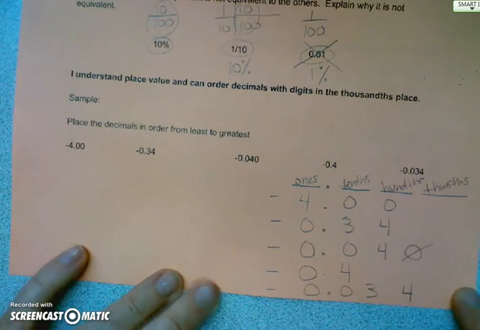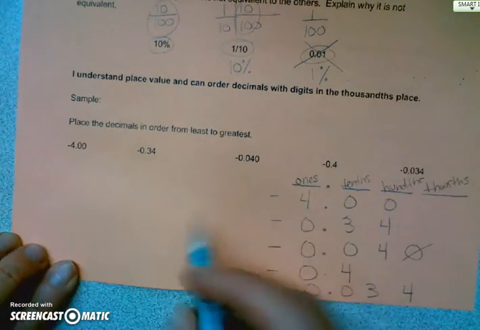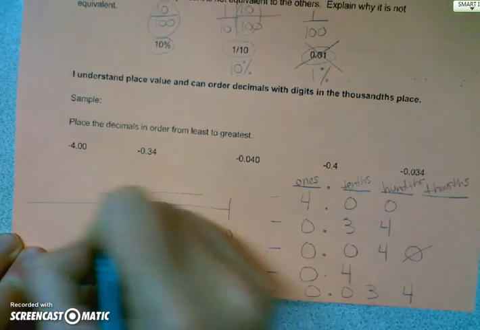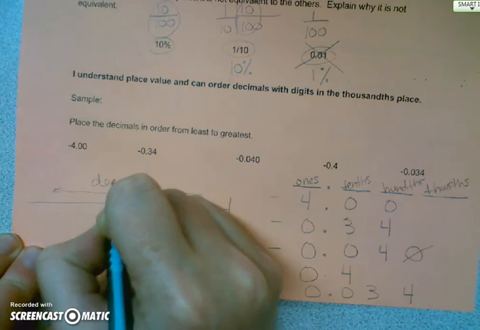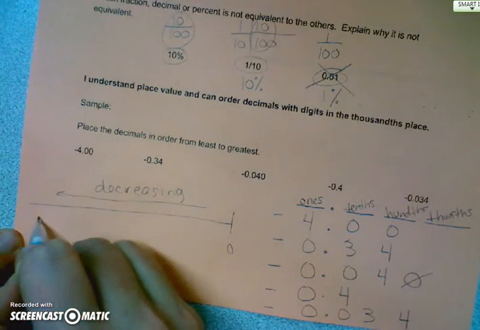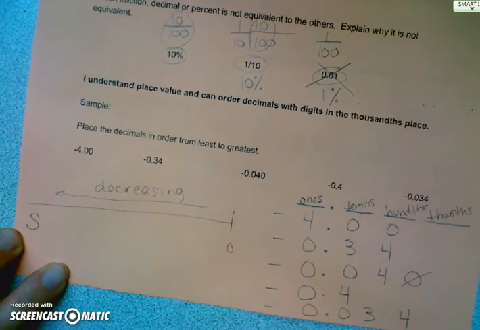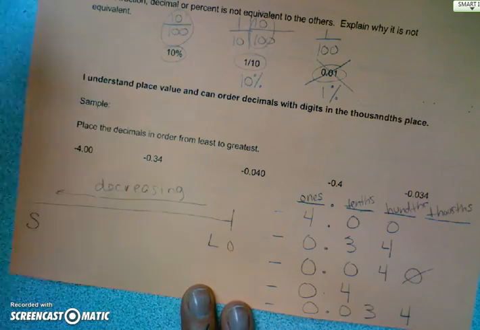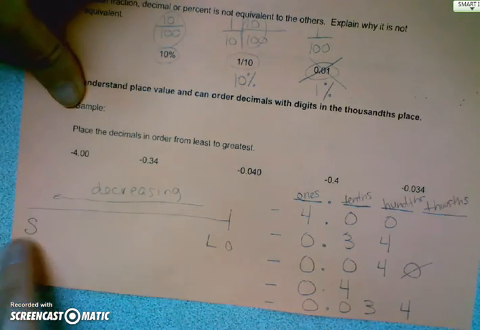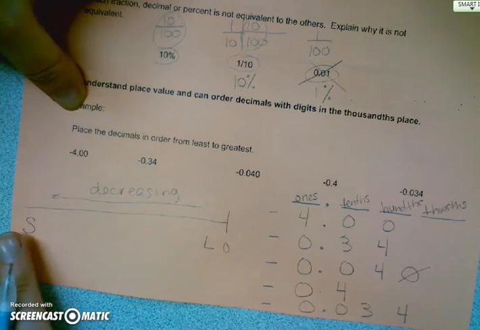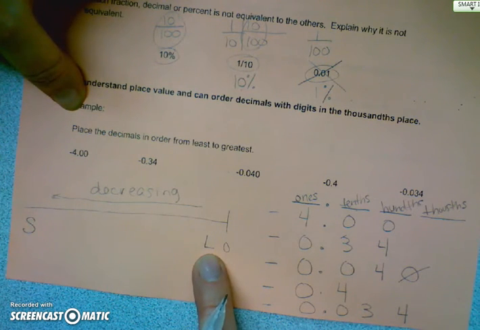All right, so let's go ahead and think about our negative number line. We know that as we move away from the 0 on our number line, our numbers are decreasing. So the smallest numbers are going to be down this way, and the largest numbers are going to be the ones that are closest to 0. So our smallest numbers will be far away from 0, and our largest numbers will be closest to 0.